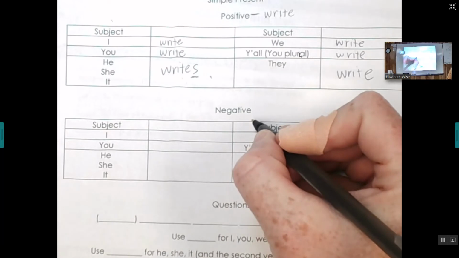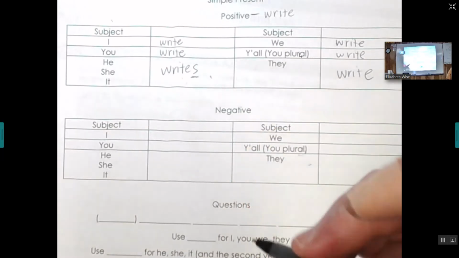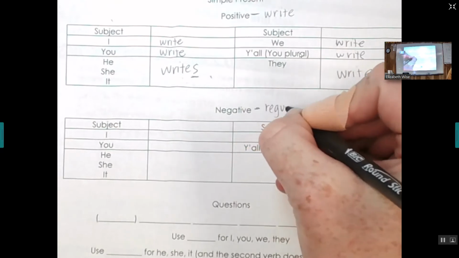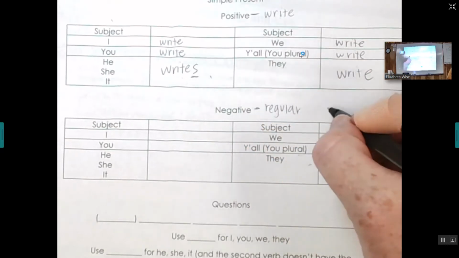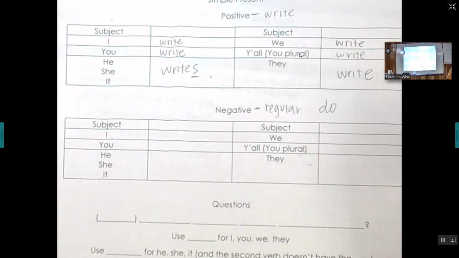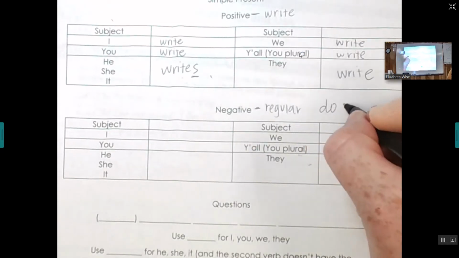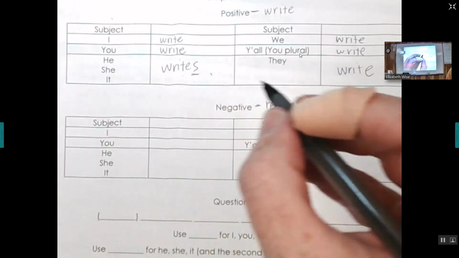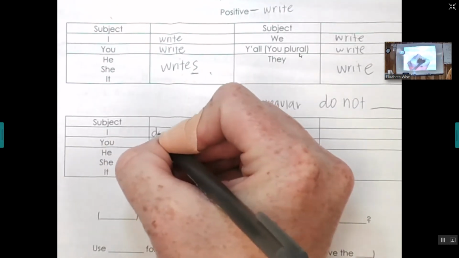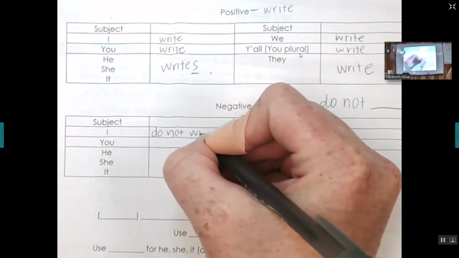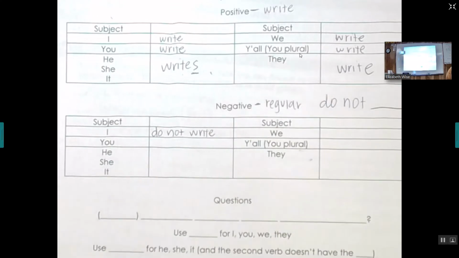Okay, so now that's positive. So now let's do negative. To make regular verbs negative, we have to use the verb do. So we do not and then the verb. We could say do not write.